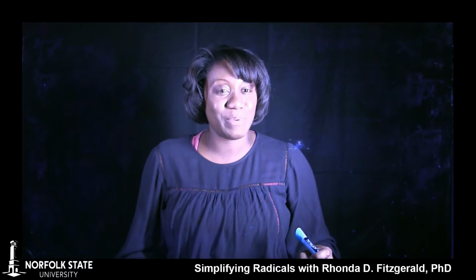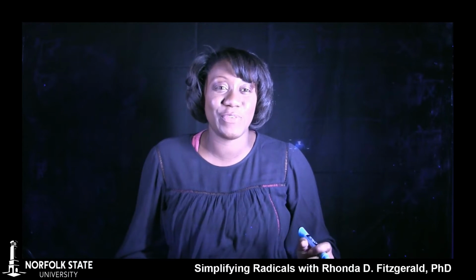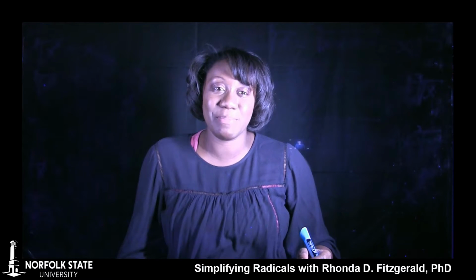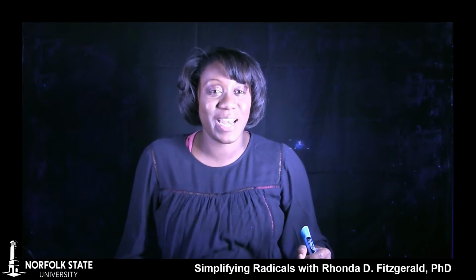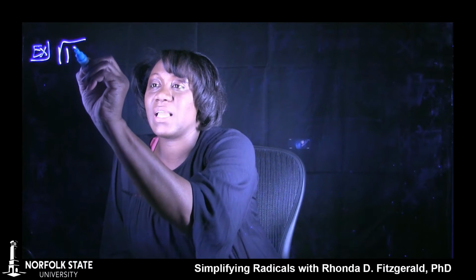So we'll look at examples that aren't perfect squares or perfect cubes, and how do we simplify in that case. So let's look at a couple of examples. The first example we will look at is, how would I simplify if I was asked to simplify the square root of 18?